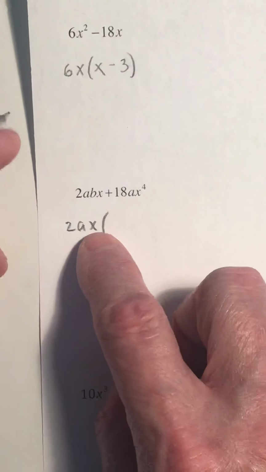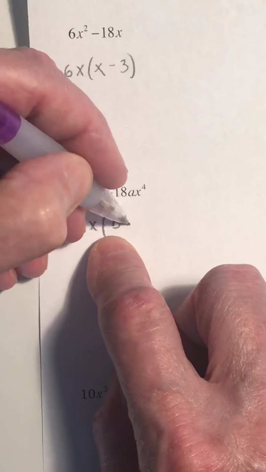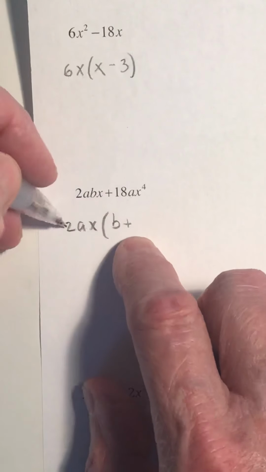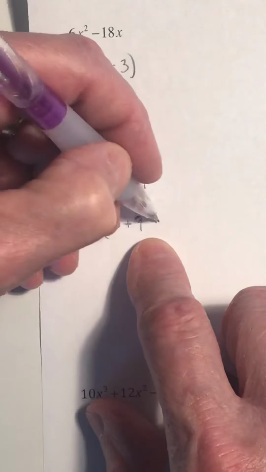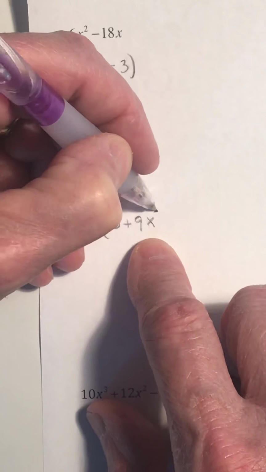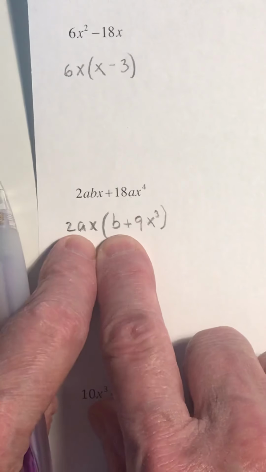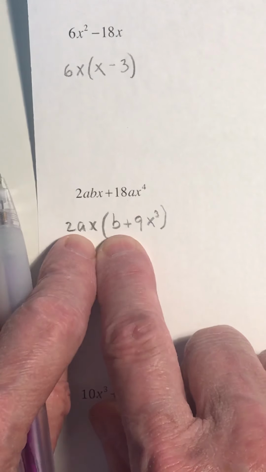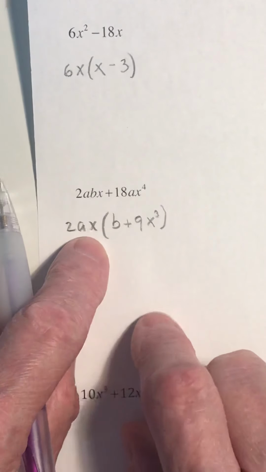So 2ax times what to make 2abx? The only thing we want is the b. And we need a 9 to make the 18. We don't want to use an a. We do want to use an x to the third. See, that would be 2abx or 2axb, same thing, plus 18ax to the fourth. Perfect match.